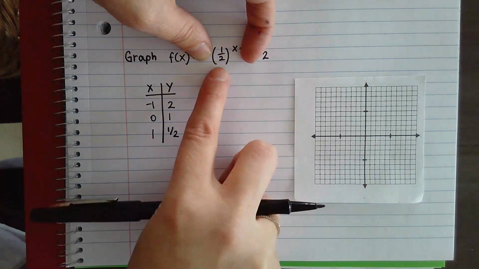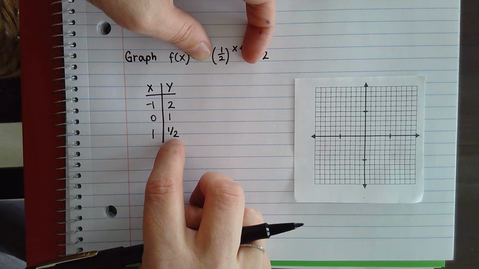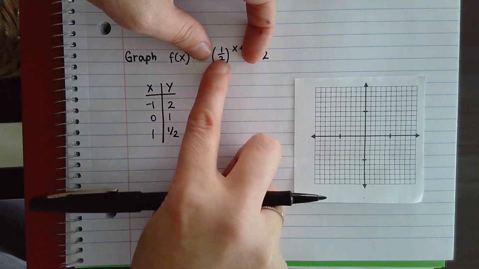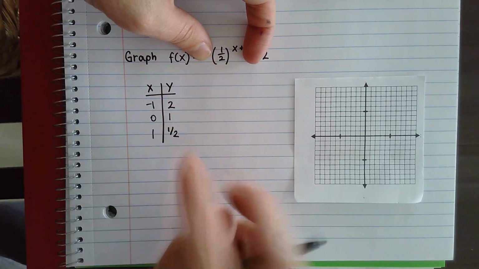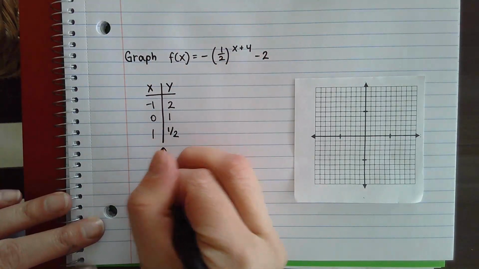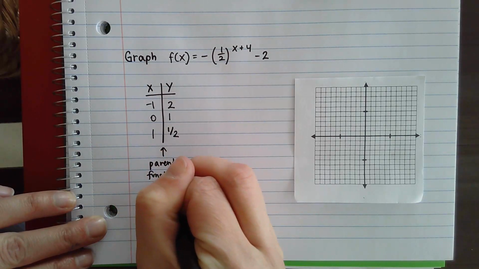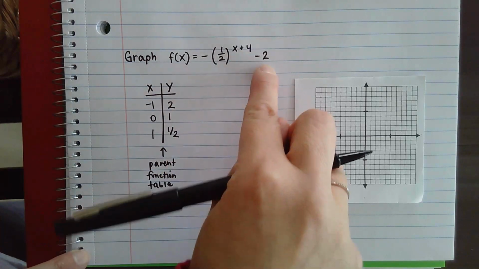So if this exponential decay were 1/3, I would have 3, 1, 1/3. Or 1/4, 4, 1, 1/4. But it's 1/2. So 2, 1, 1/2. So this is my parent function table. Now I'm going to apply 3 transformations to this table.